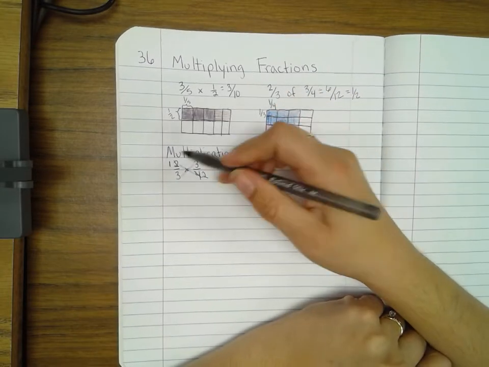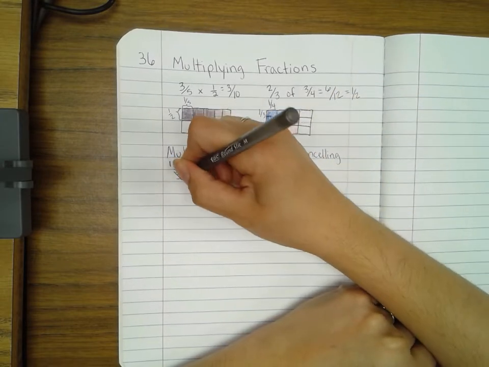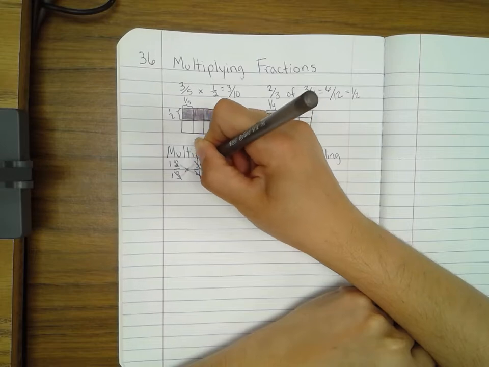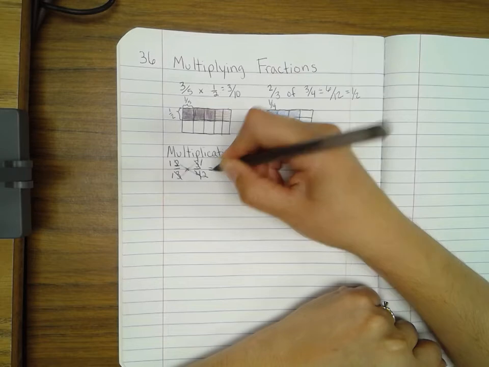This is why they call it cross canceling. We're canceling out factors that are common. 3 and 3, well, 3 goes into both of them. This will give me 1. This will cancel and give me 1. Now I look at my simplified numbers and I just multiply across the top and across the bottom.